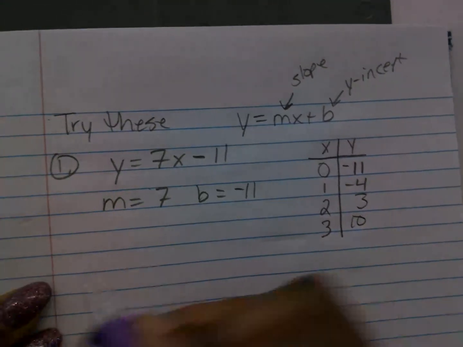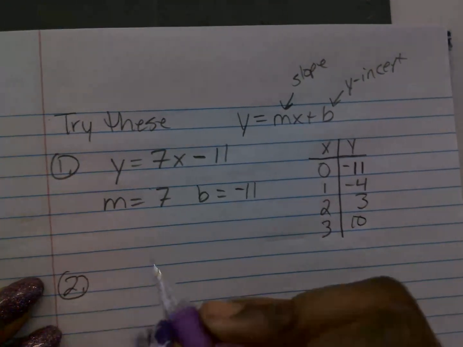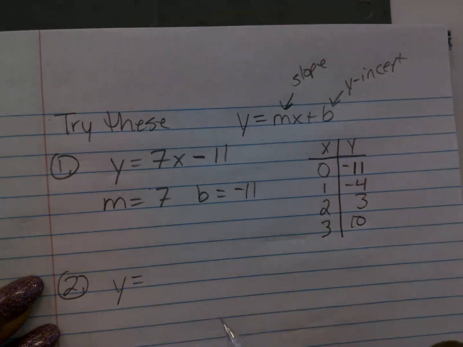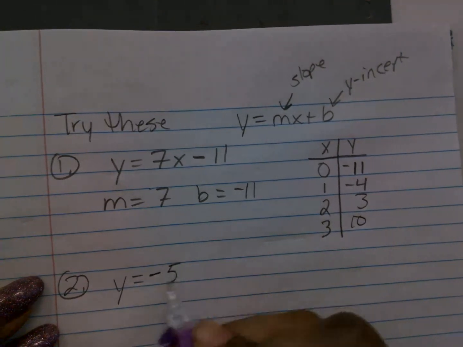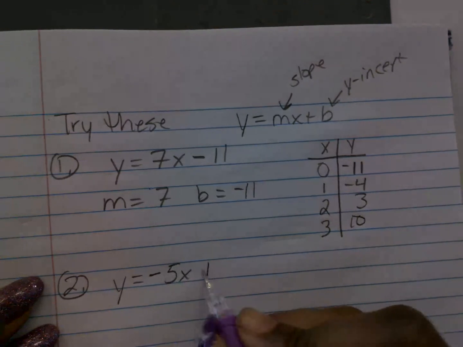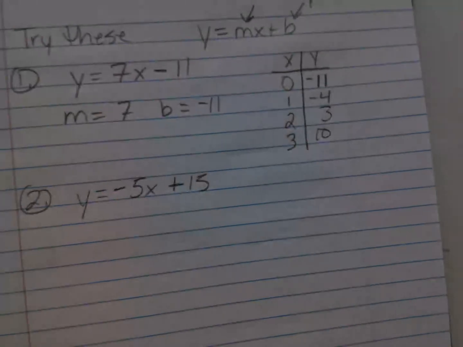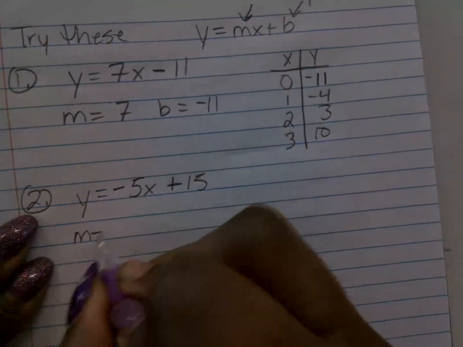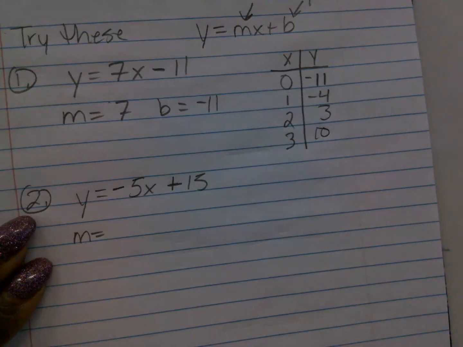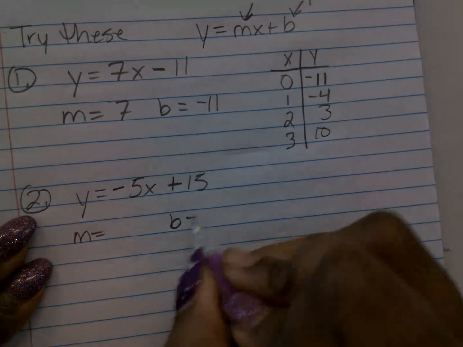No, ma'am. Number 2. We got y is equal to negative 5x plus 15. All right, so which one is my m, my slope, or my rate of change, rate of increase or decrease, and what's my starting amount?